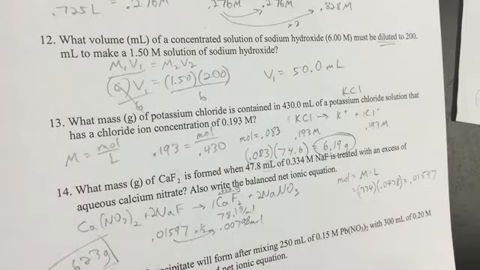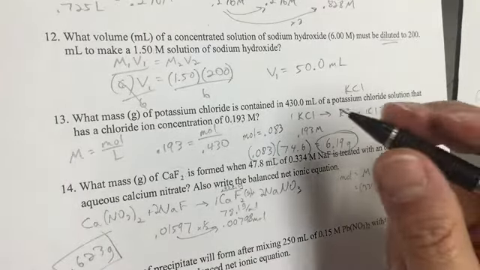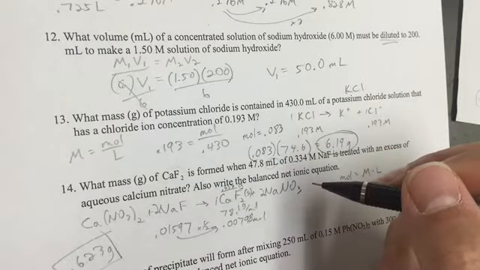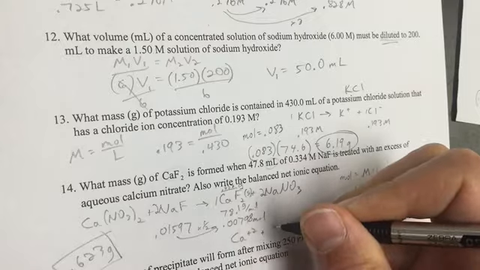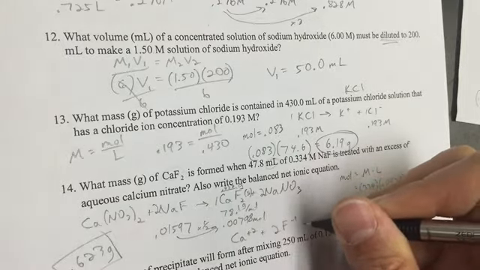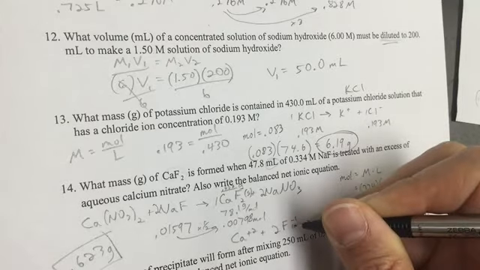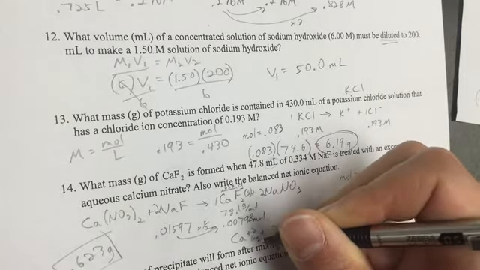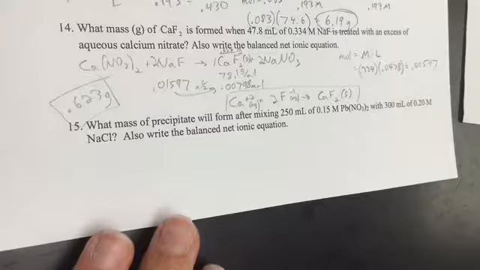Now it also says to write the balanced net ionic equation. What are the spectators here? This is our solid, that's our grams of solid. Everything else is aqueous. So the net ionic equation is this right here. These are aq and aq.